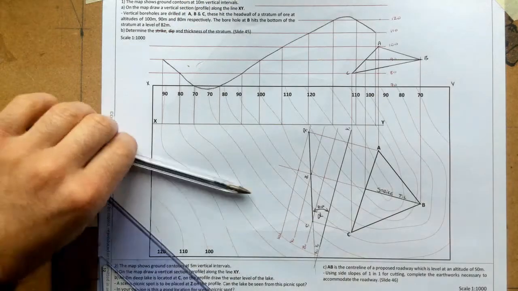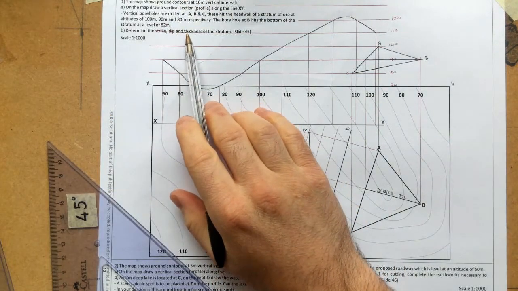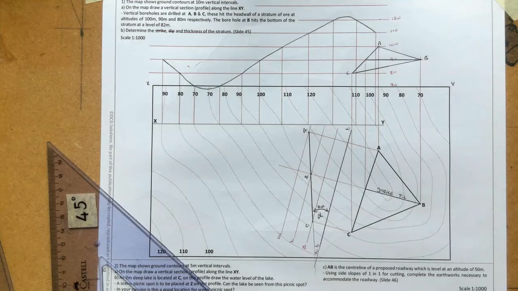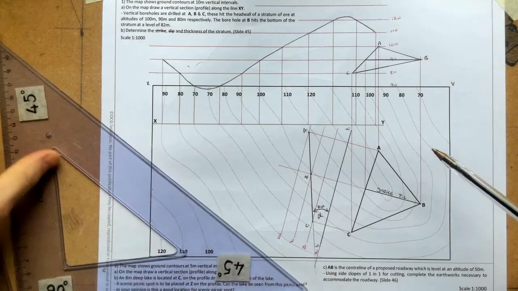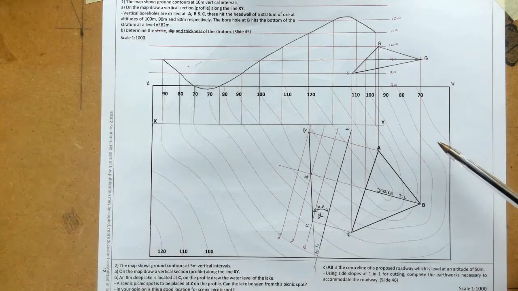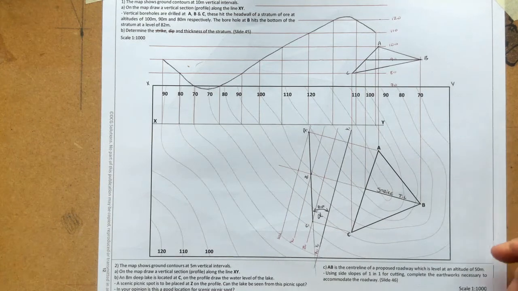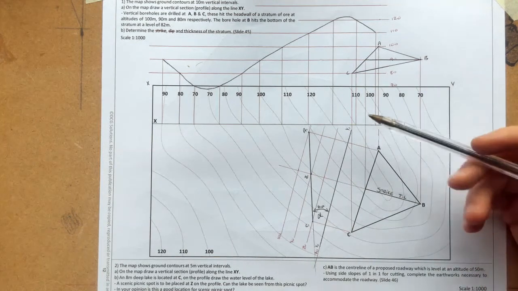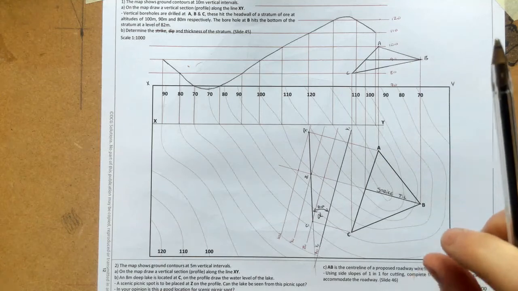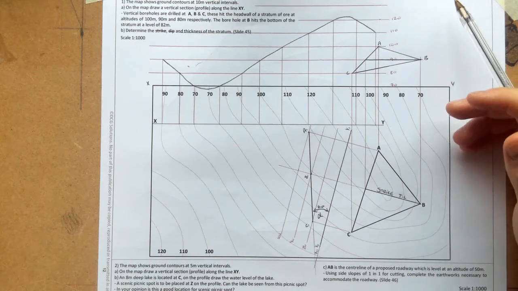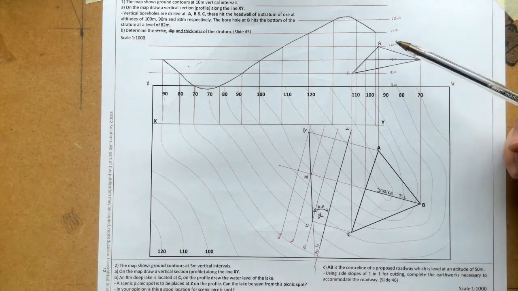Okay, and the very final one is it wants us to determine the thickness of the stratum of ore. Now, any time you have a layer of ore, there's going to be a head wall and a foot wall. Okay, and the area in between the head wall and the foot wall is going to be the thickness, and that's basically how much material you have, be it the gold or the coal or whatever it is the miners are searching for.